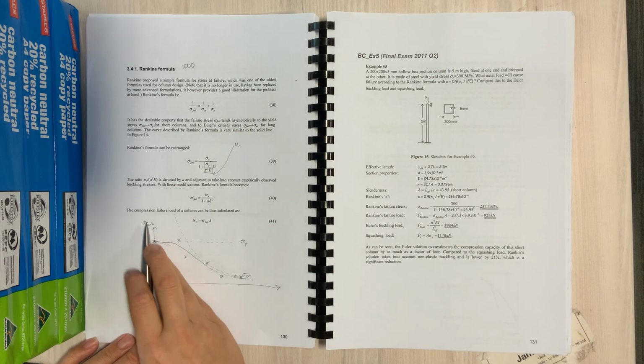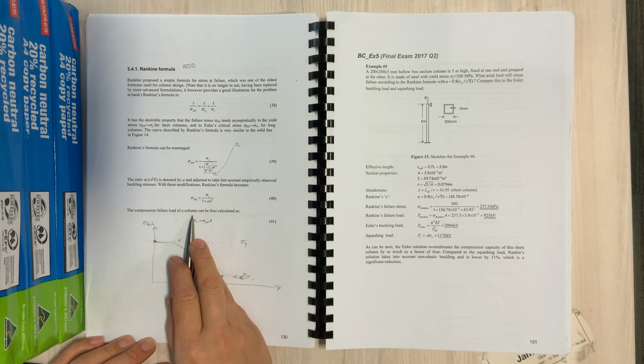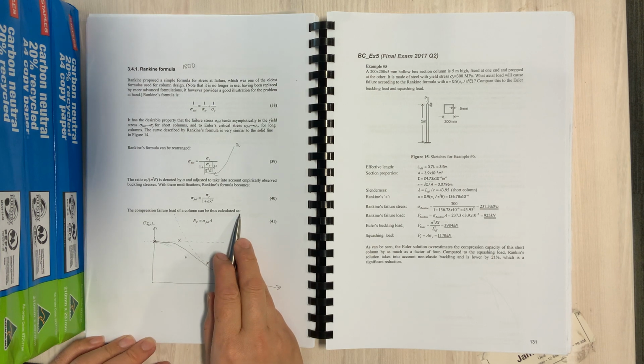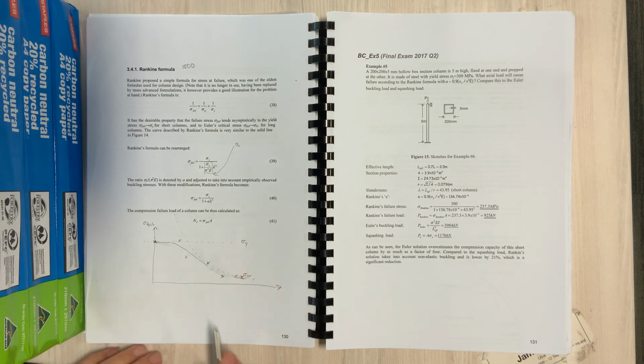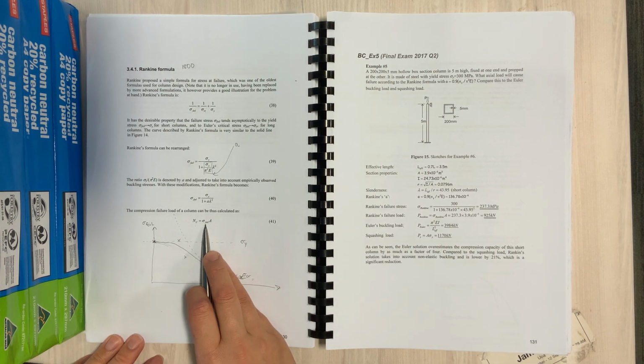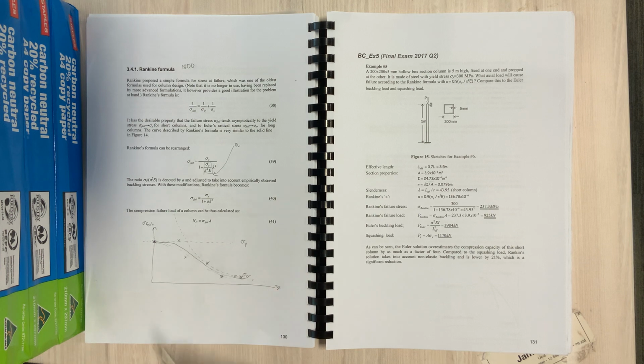Then the compression failure load of a column can be calculated as N_C equals sigma fail times A. So you work out your sigma fail, multiply that by the cross-sectional area, and you've got the load that the column can carry.